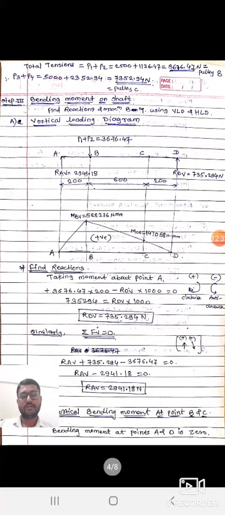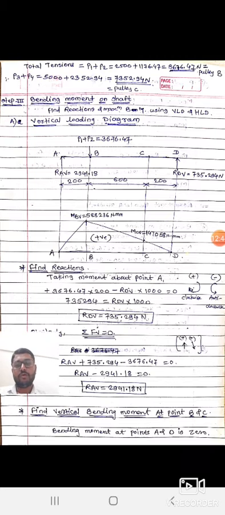By evaluating this equation, we get the reaction RAV as 2941.18 Newtons. So up till now we have found the reactions at point A and point D, that is RAV and RDV.